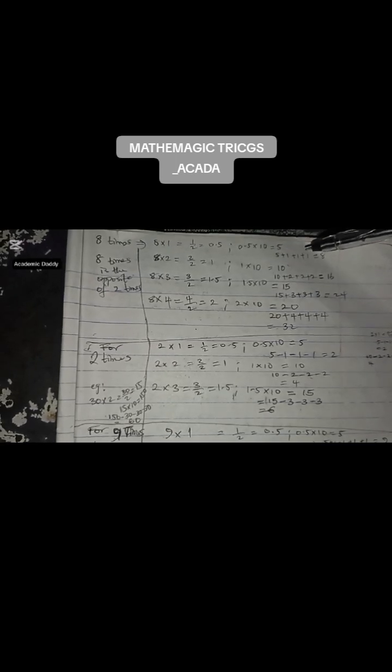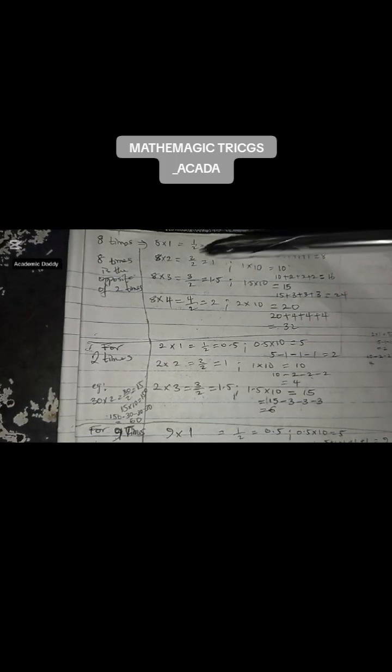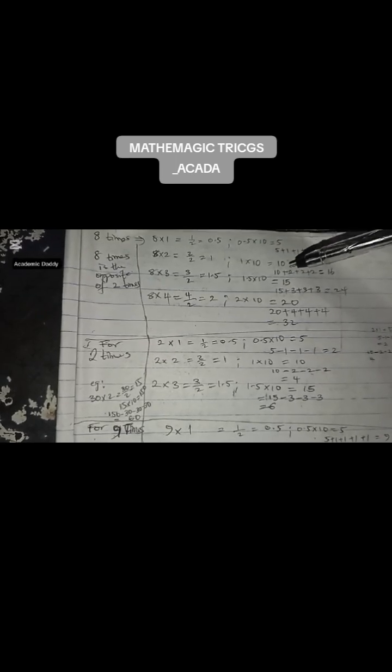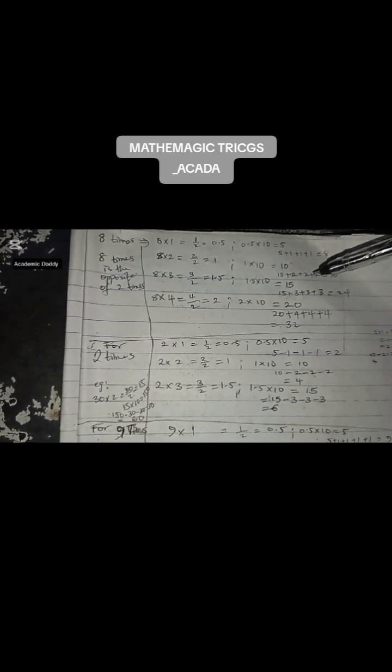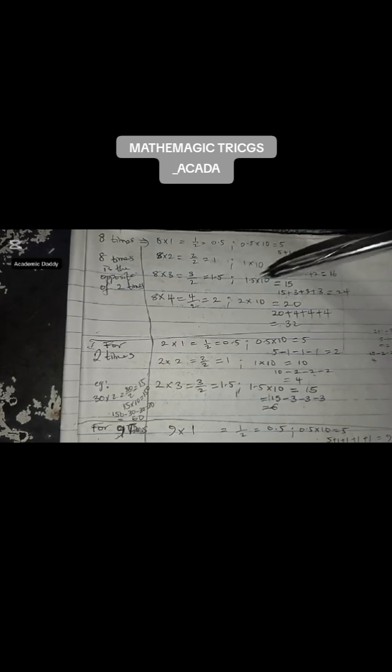So 1 divided by 2 is 0.5. Now 0.5 times 10 is 5. So I add 1 that I'm talking about 3 times. I get 5 plus 1 plus 1 plus 1 is 8. 8 times 2: 2 divided by 2 is 1. 1 times 10 is 10. Now since I'm talking about 2, I'll add 2 3 times. 2 plus 2 plus 2 is 6. 6 plus 10 is 16. 8 times 2 is 16.